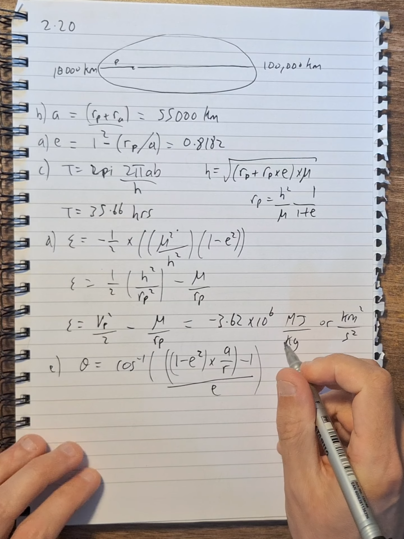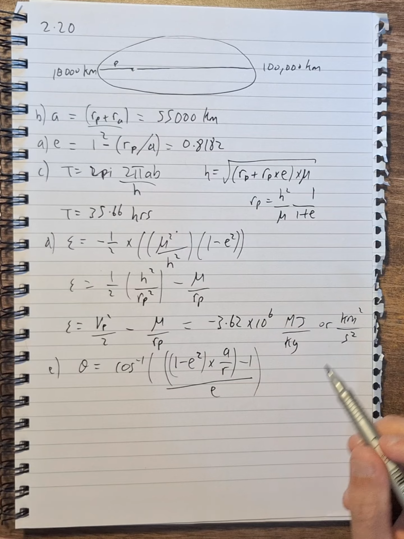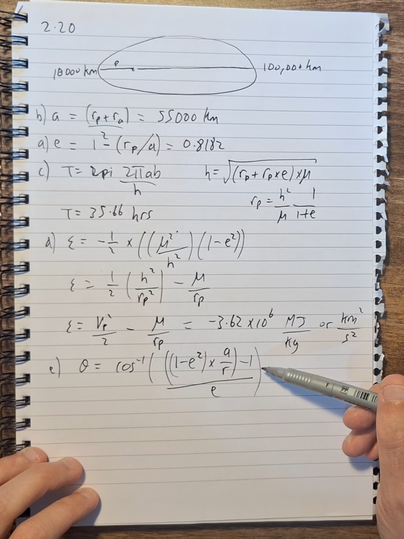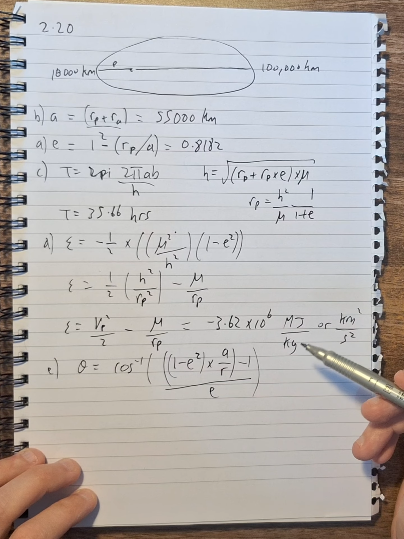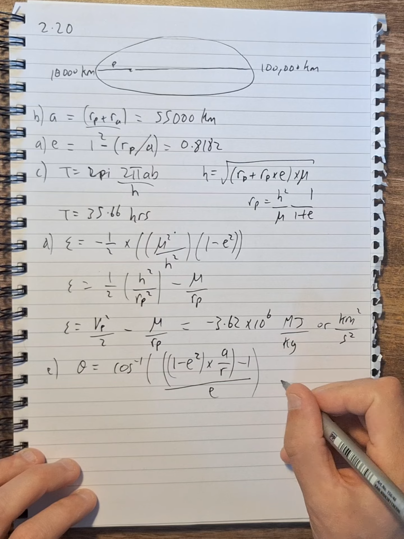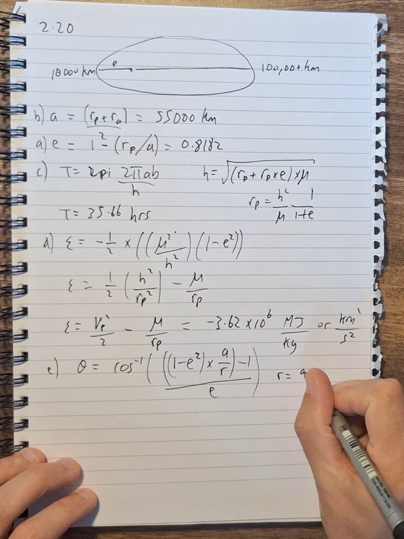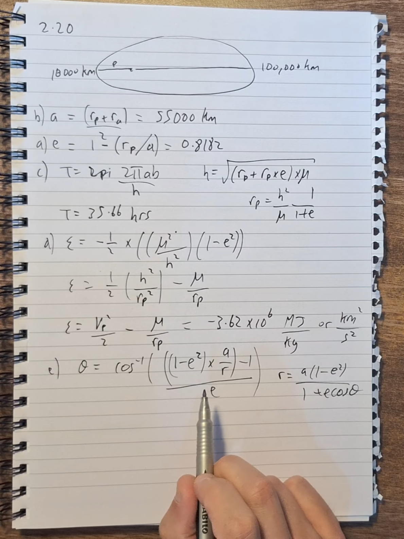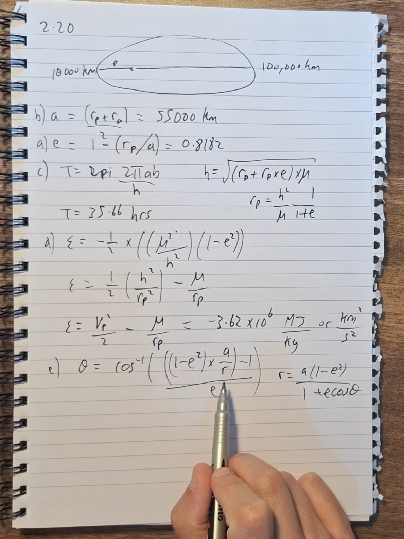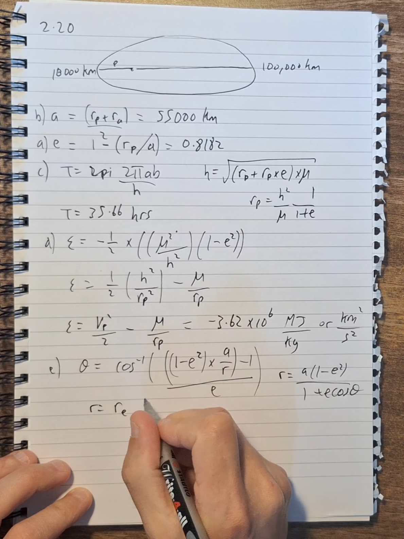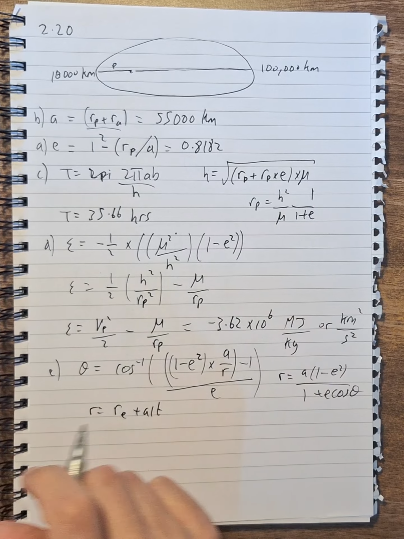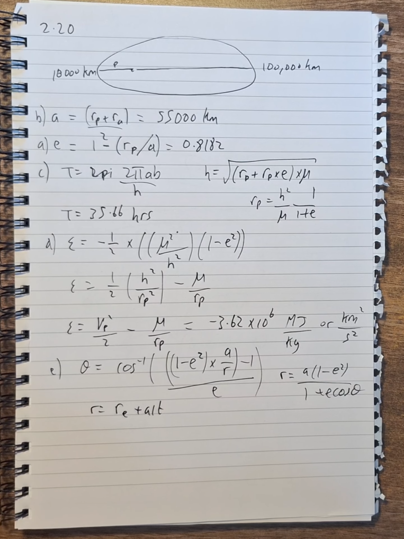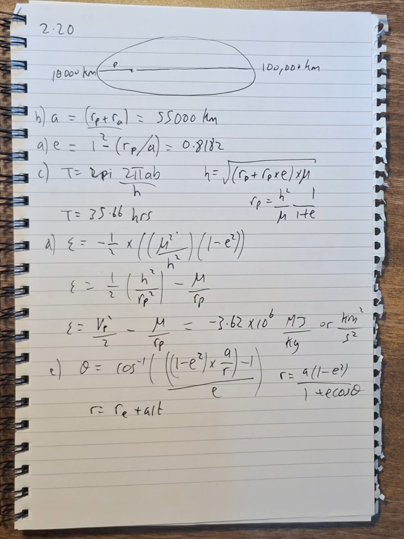This is again a rearranged equation, coming from r equals a times (1 minus e squared) over (1 plus e cos theta). r in this case is the radius of the Earth plus the altitude, which is 16,371 kilometers.